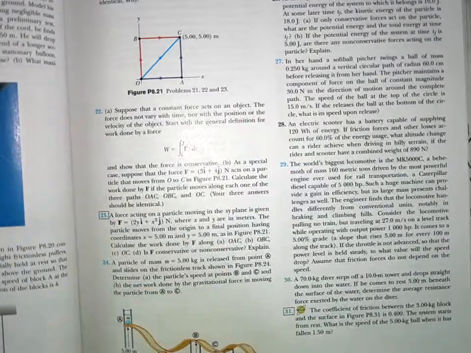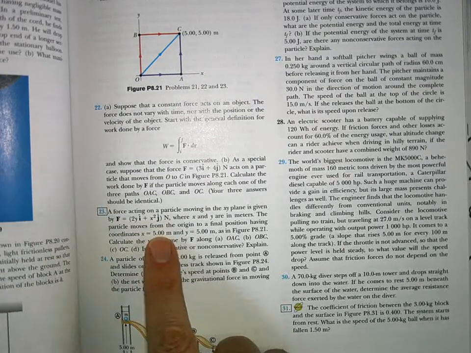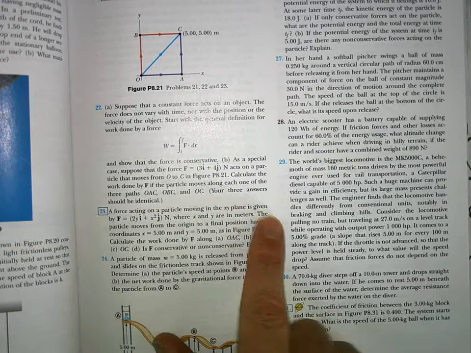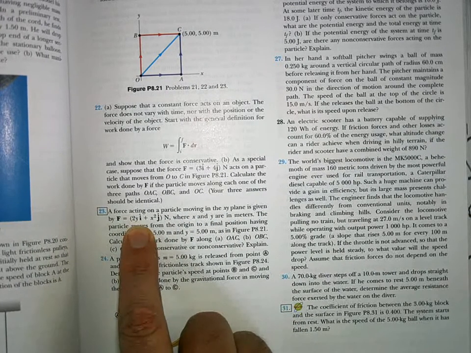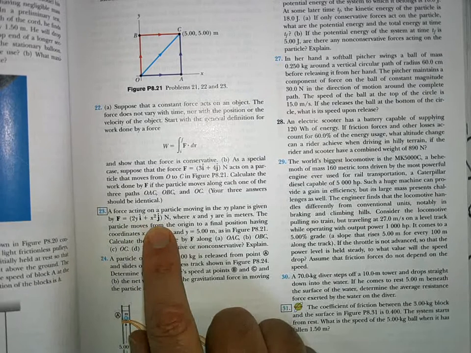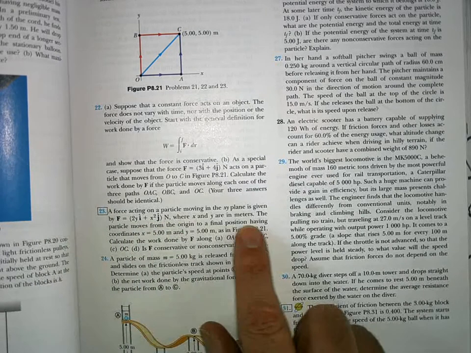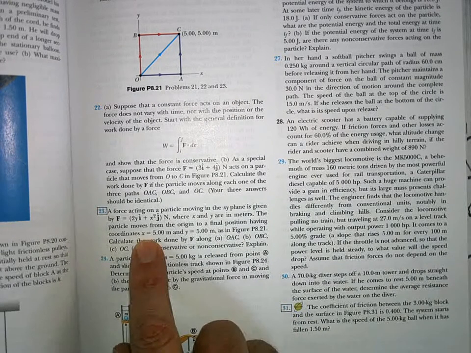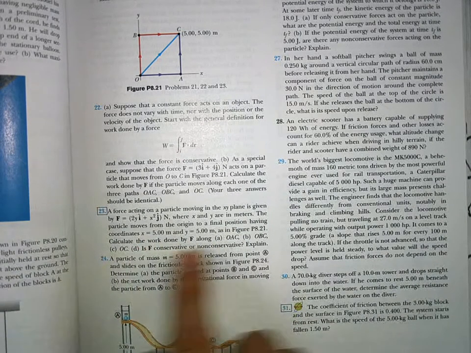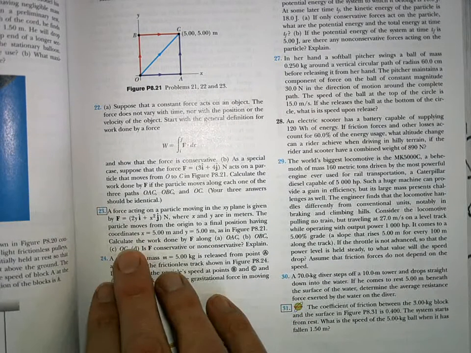Let's do problem 23 on page 243, and here it is. It says, a force acting on a particle moving in the xy plane is given by F equals 2y in the i hat direction, plus x squared in the j hat direction in newtons, where x and y are in meters. The particle moves from the origin to a final position having coordinates x equals 5, y equals 5 as shown in the figure, which we'll draw in a minute.